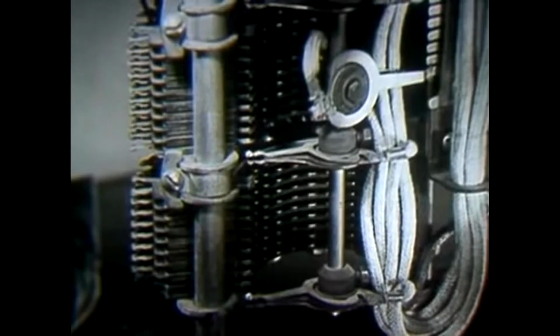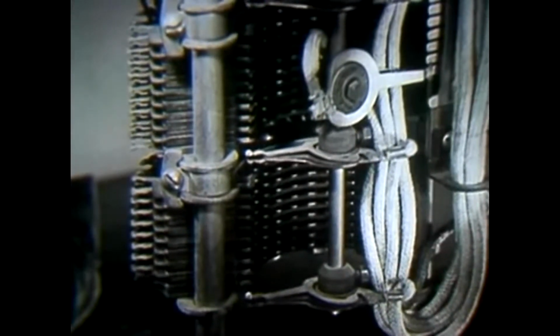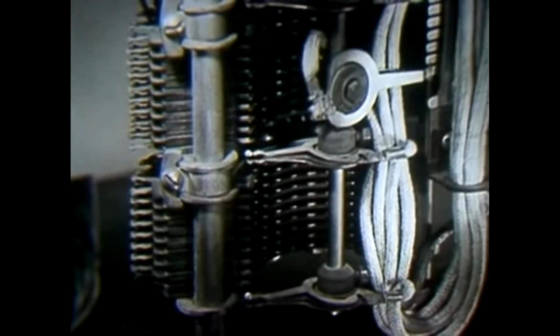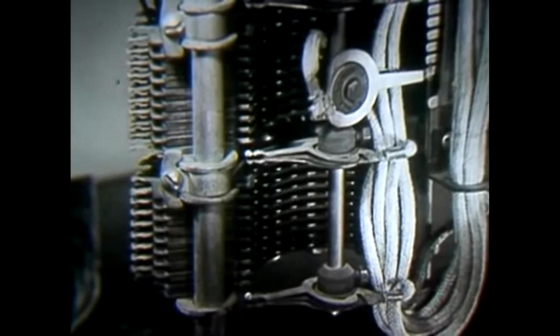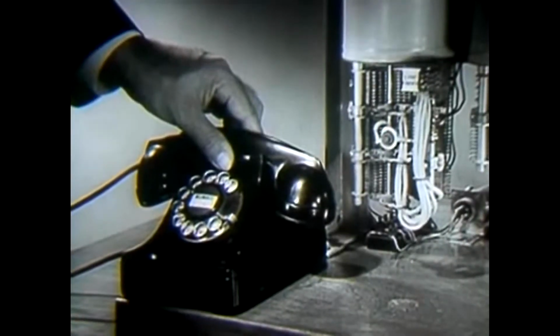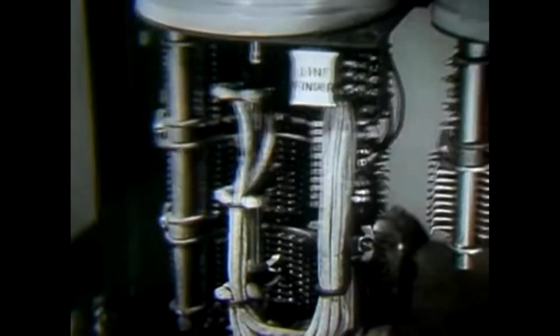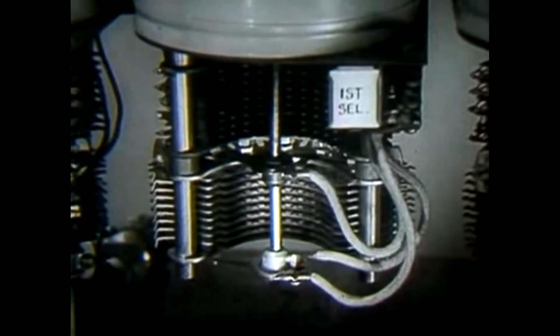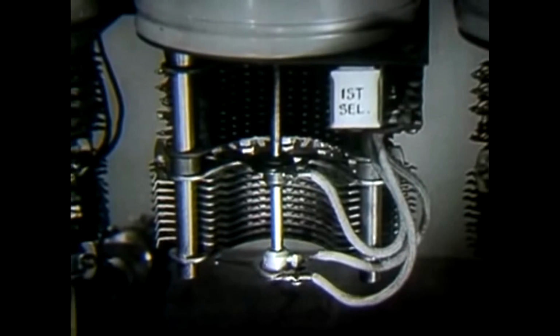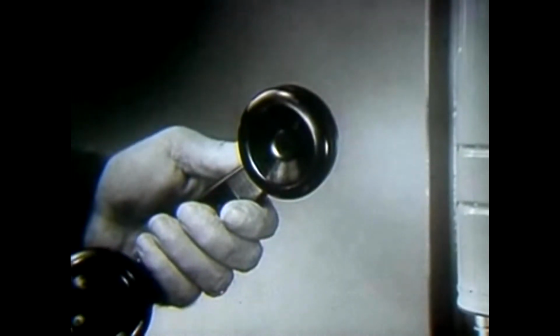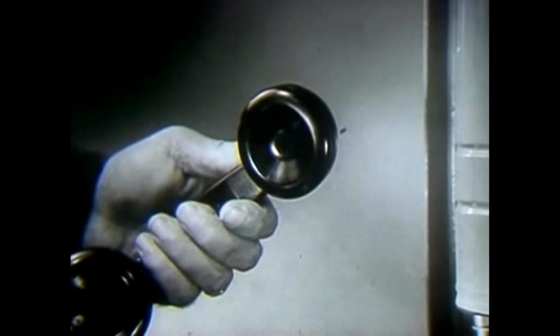Watch the line finder hunt the calling line. Also, watch the contacts of the line finder shaft, which we call wipers, step in to connect with the calling number's terminal. Now see it happen. The line finder is connected permanently to a first selector, which returns dial tone to the calling customer to tell him that the equipment is ready to receive the first digit.